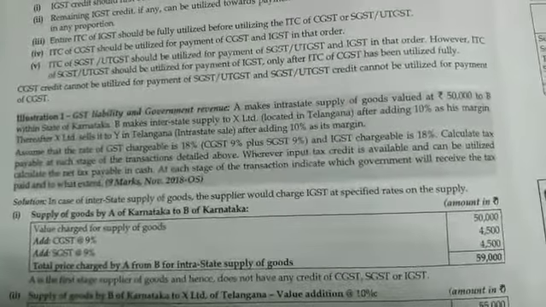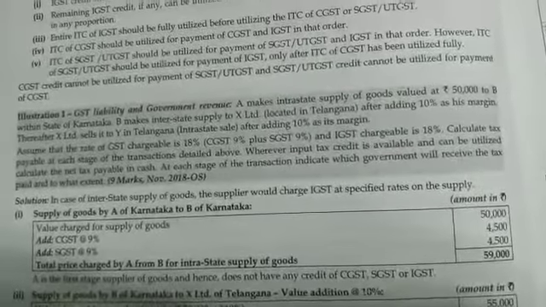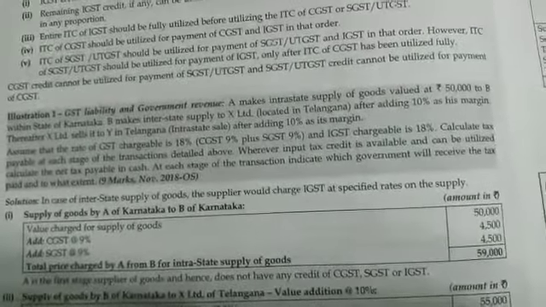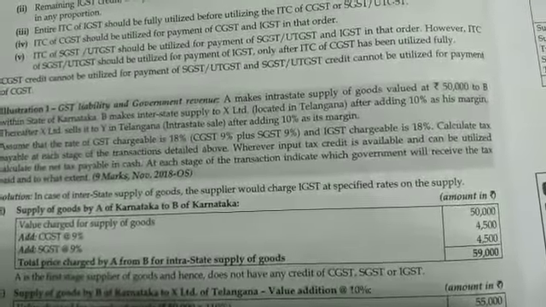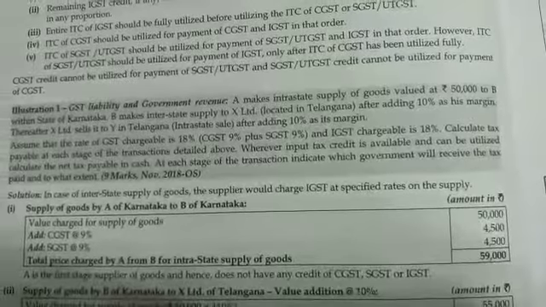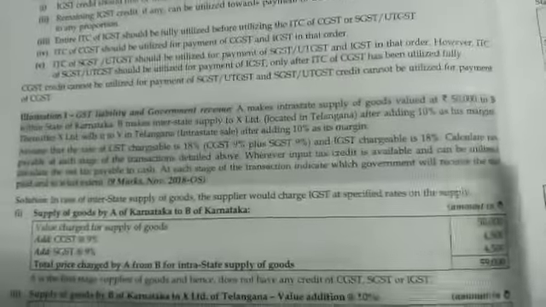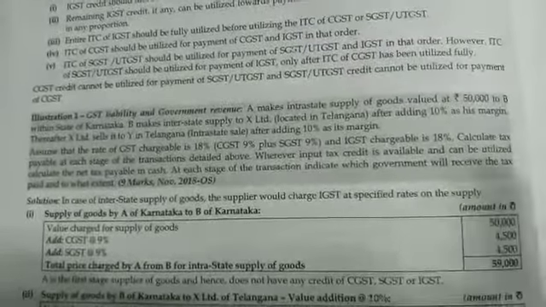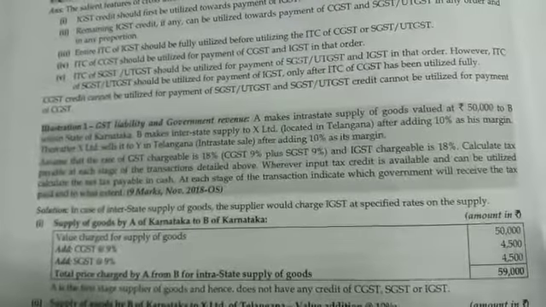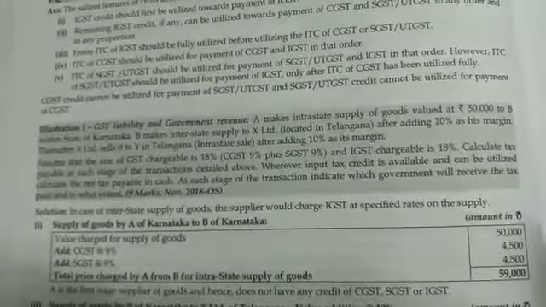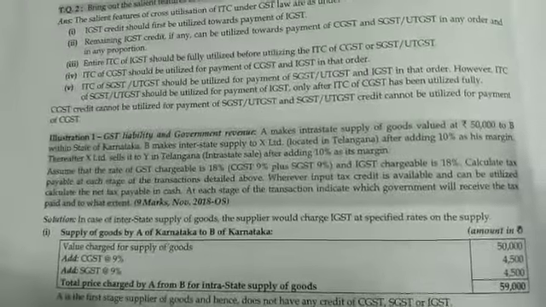Now there is a question relating to calculation of GST liability and government revenue therefrom. A makes supply of goods valued at rupees 50,000 to B within the state of Karnataka. That means here A and B both are situated in the state of Karnataka. So the sales are made within the state.